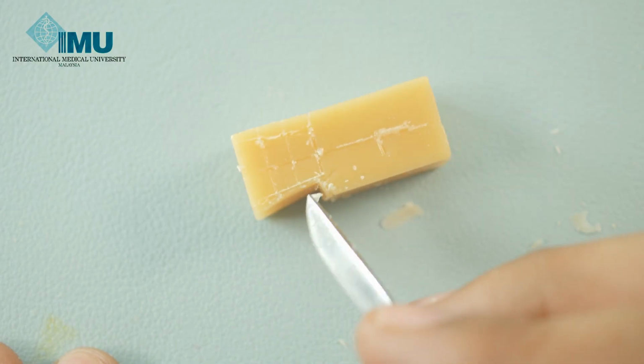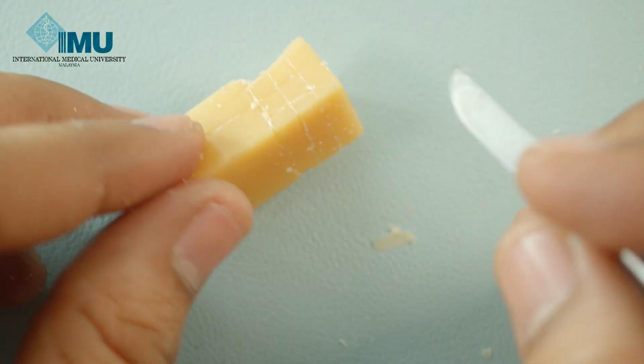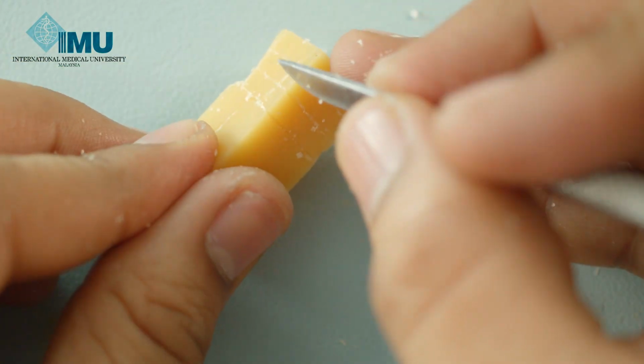Just make sure you remove the wax just around the line. So I'll turn to the other side as well, and I'll repeat the same.